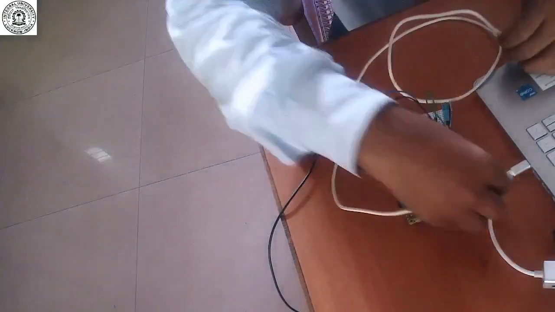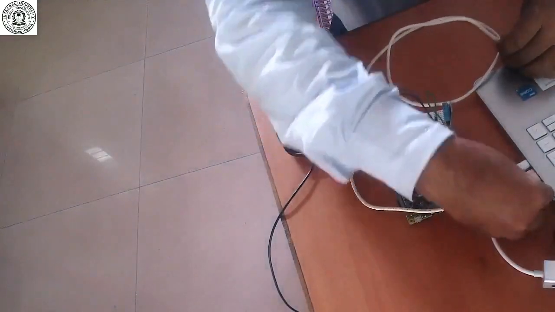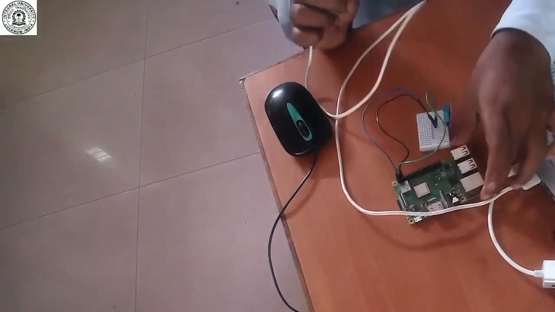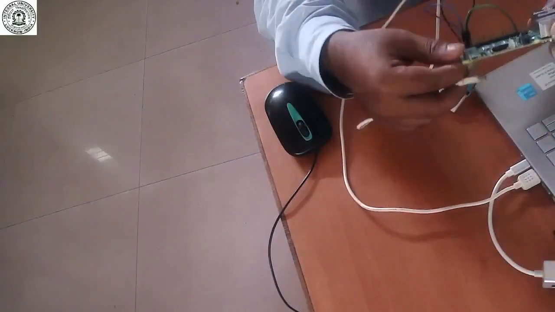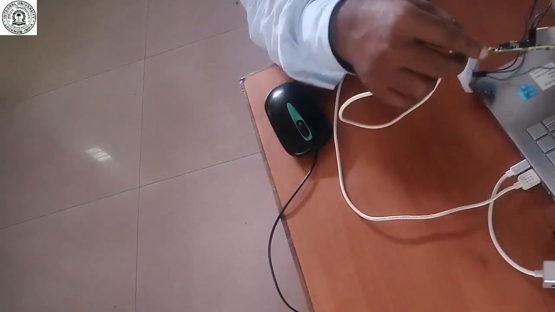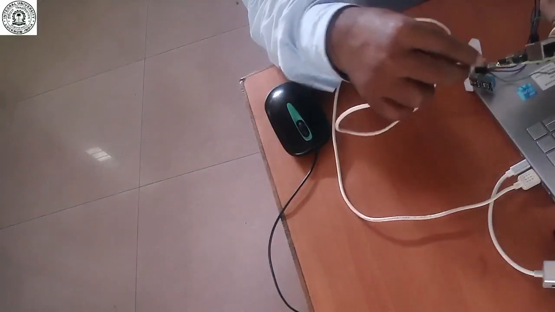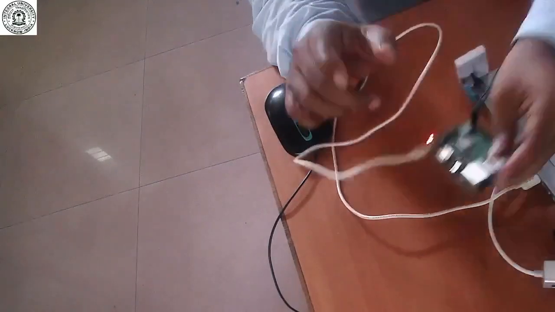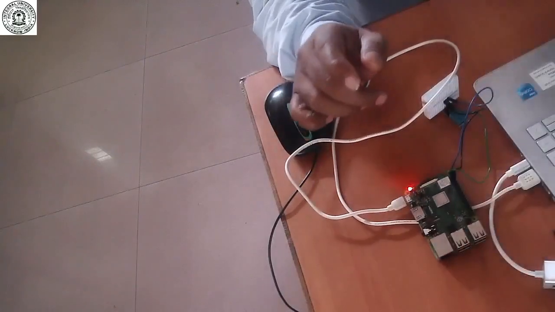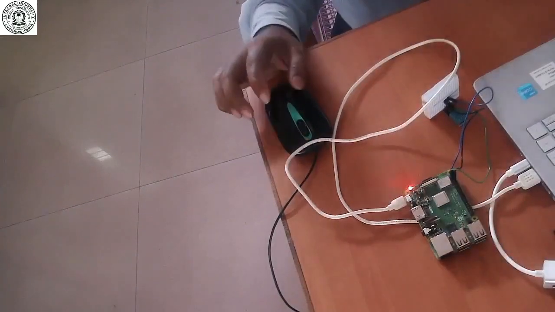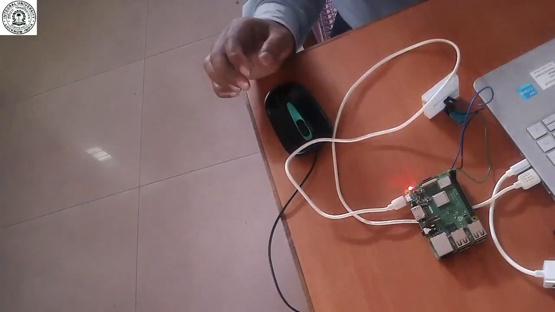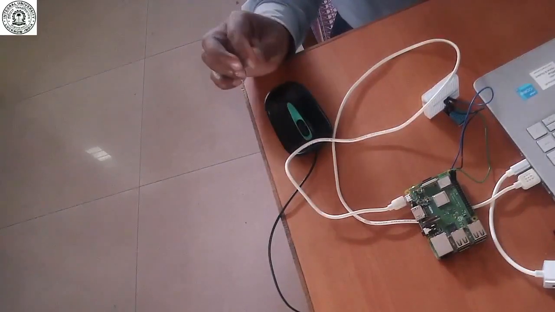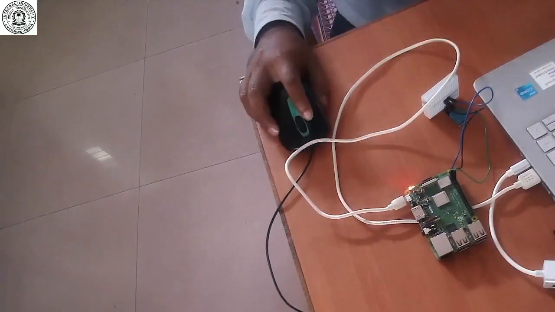Simply I will use the USB connection of my laptop and give the power to the Raspberry Pi. You can hold it in your hand also, no problem. So I have given the connection to our Raspberry Pi. Now we will switch to the programming part.